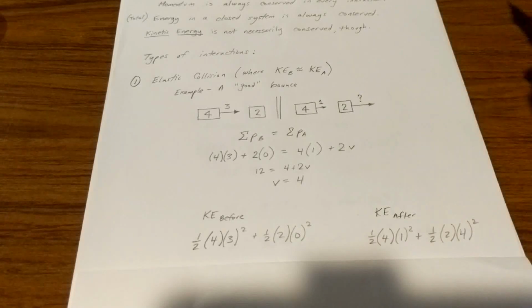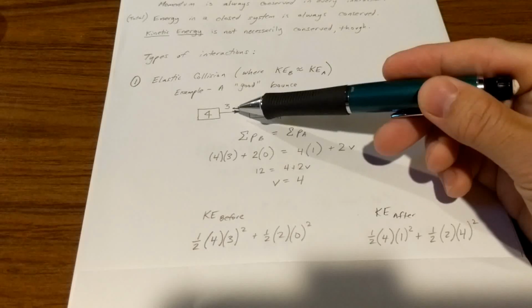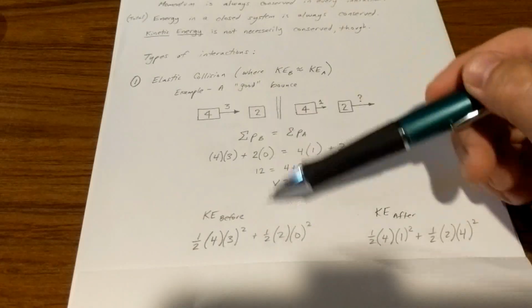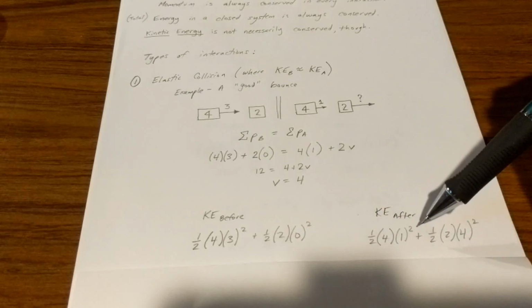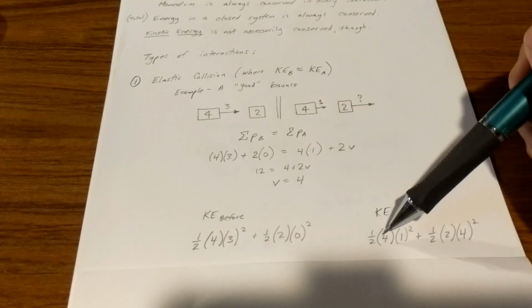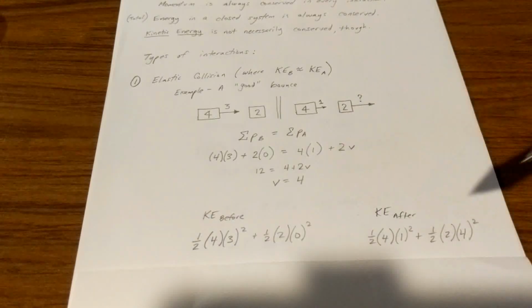The kinetic energy before is half times the mass of 4, which was moving at 3, squared, plus half of 2 going 0 squared. And the after is half of 4 times 1 squared plus half of 2 times 4 squared.